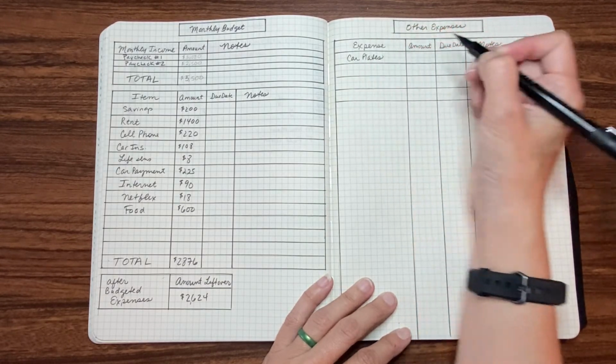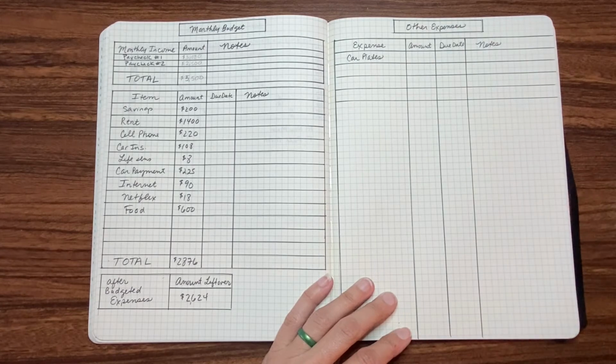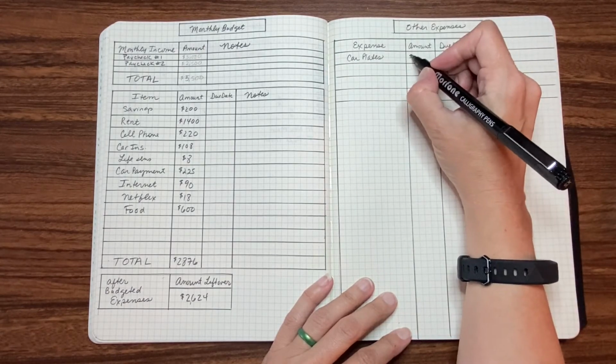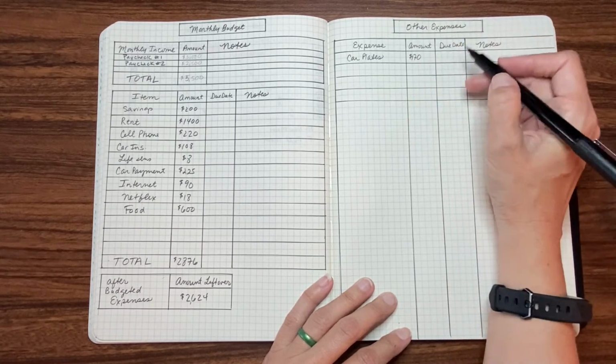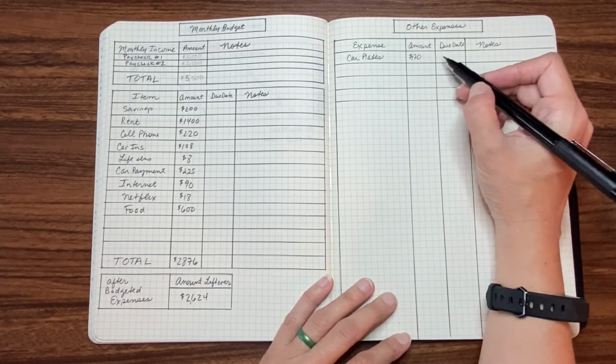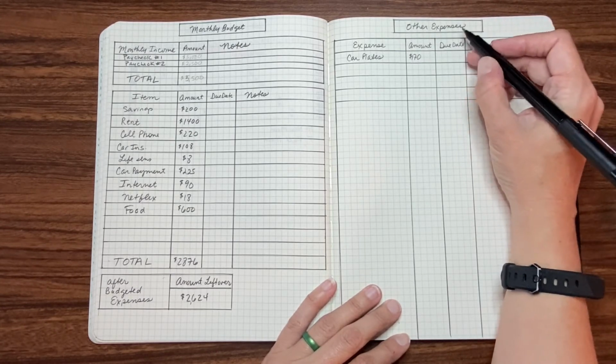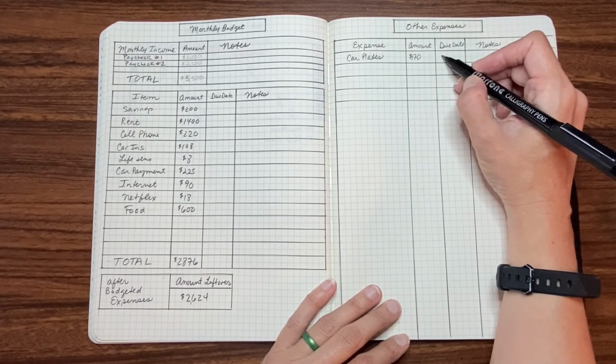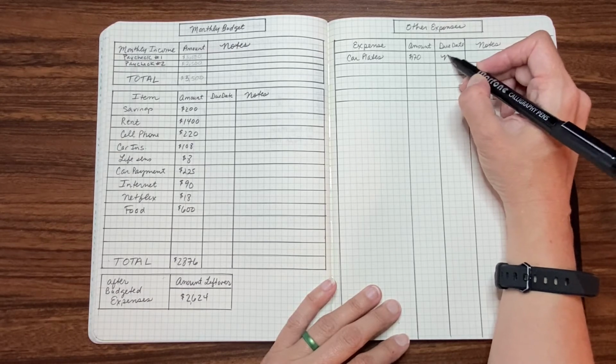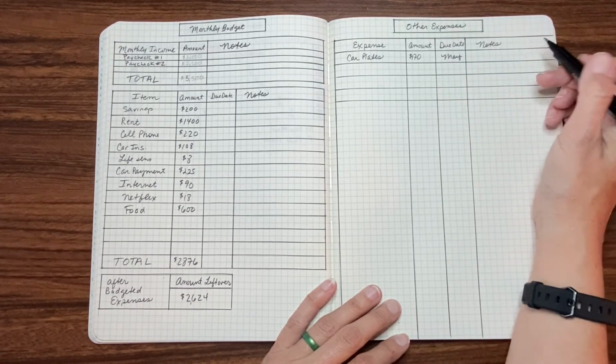I hate it when these things sneak up and bite me. So I like to have an idea. So what I will typically do is write the amount that I paid last year and just document that, and then understand that it's probably either around or less than that usually. And I'll write a month versus the actual date unless I know the date.